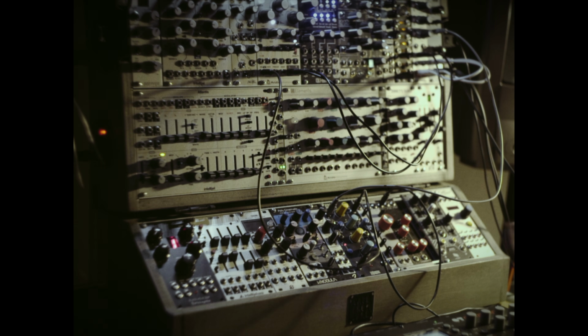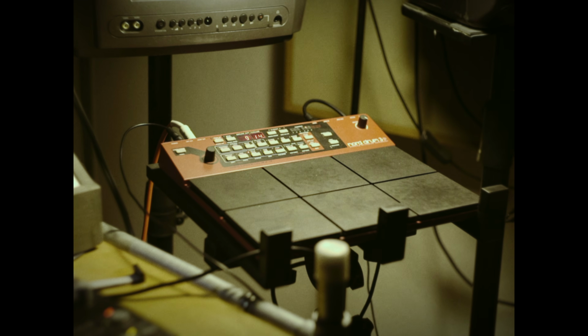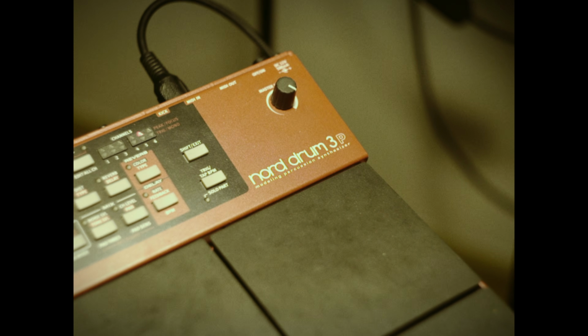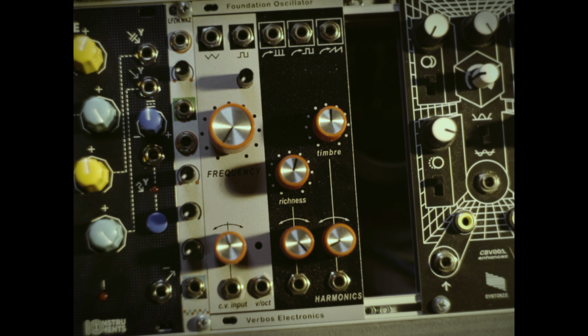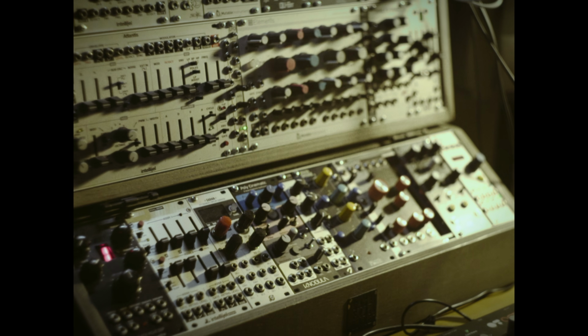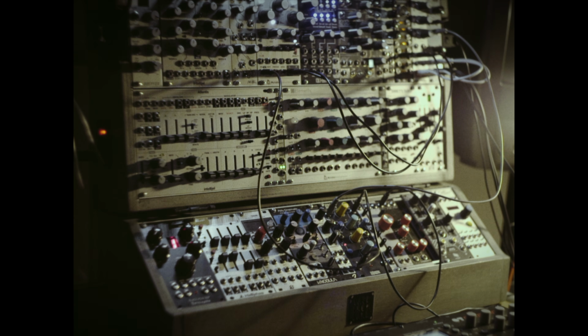The drums in this case are coming from the Nord Drum 3P, and it's, let's say, kind of a plain static tom. And the second signal is coming from the foundation oscillator by Verbos. And together I want to blend them to make a thicker tom than before.